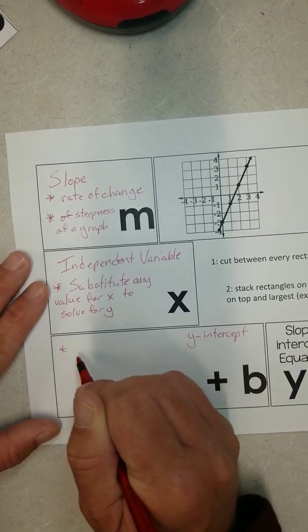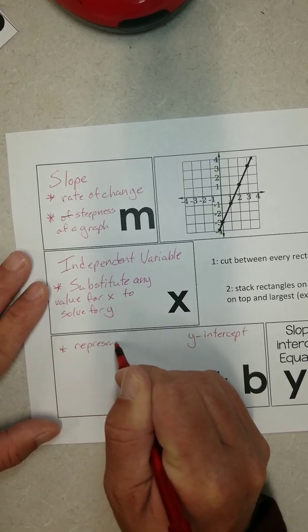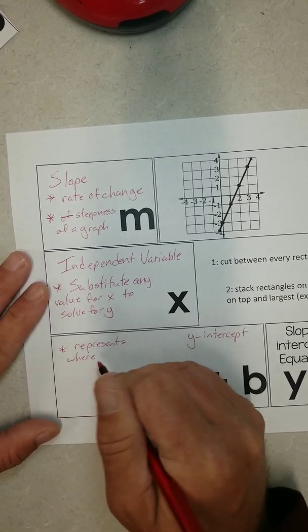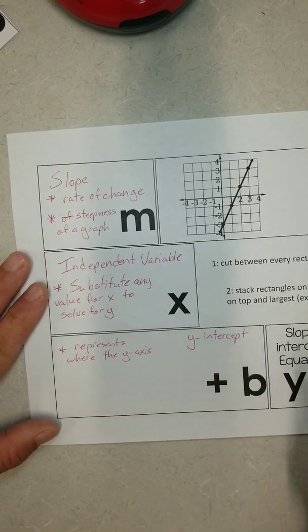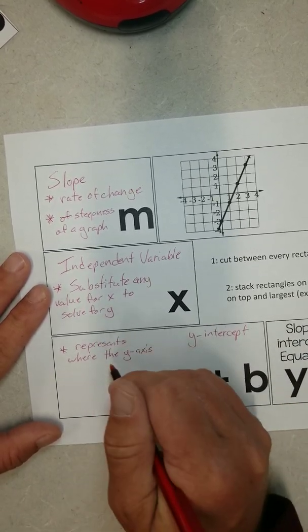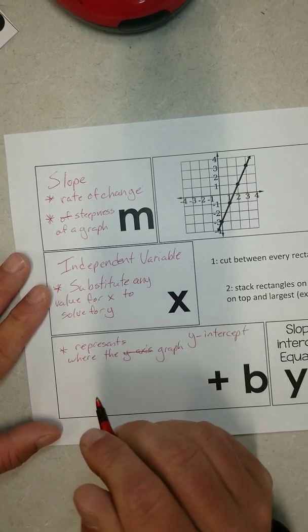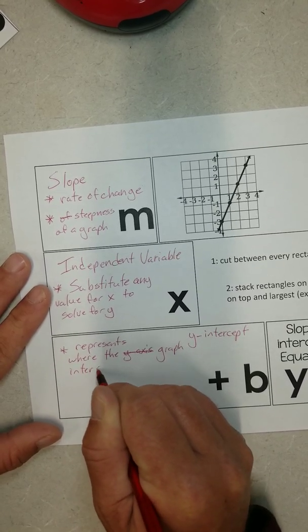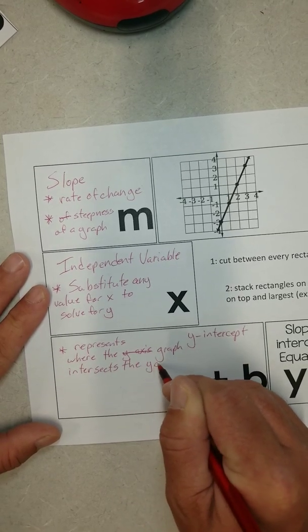This number represents where the graph intersects the y-axis.